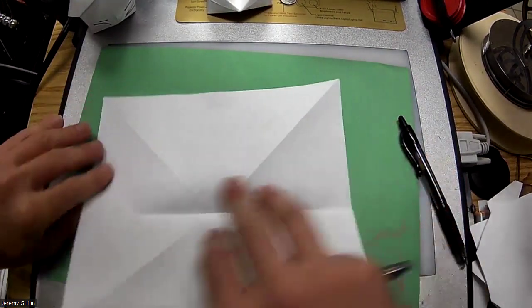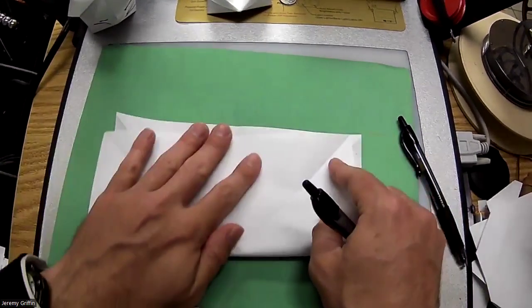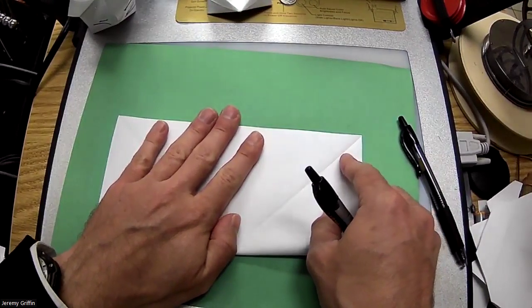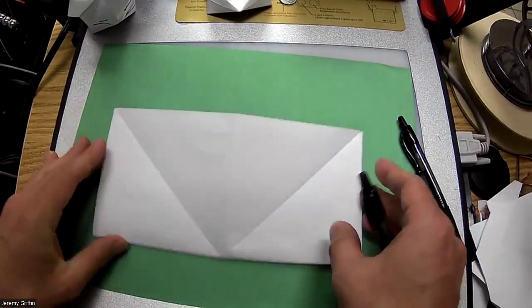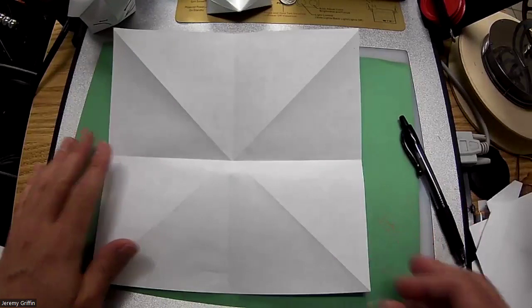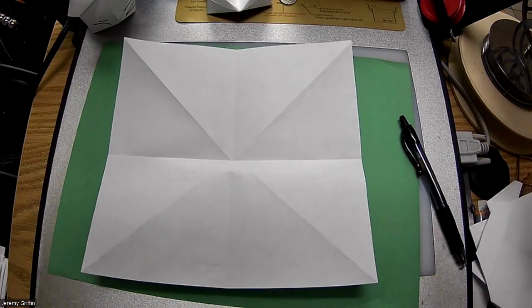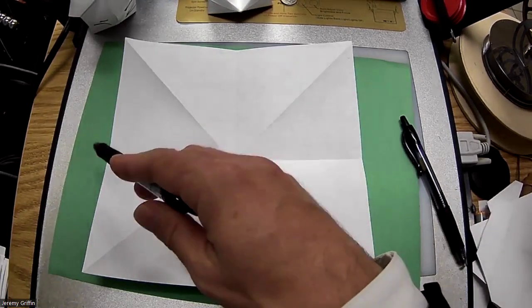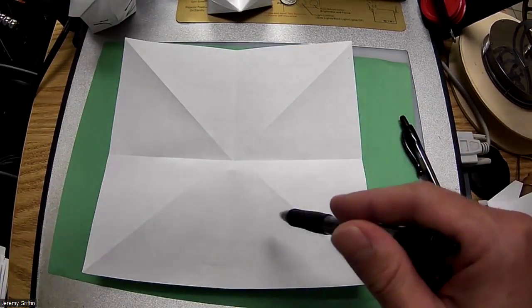Unfold that, turn it 90 degrees, and do another hot dog type fold. Unfold that, and now you have an X and a cross. Okay. Now, if you followed every single step exactly like I did it, then the cross looks like what I'm going to call a valley fold.